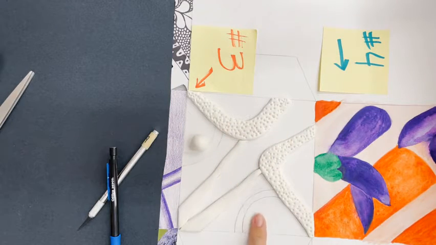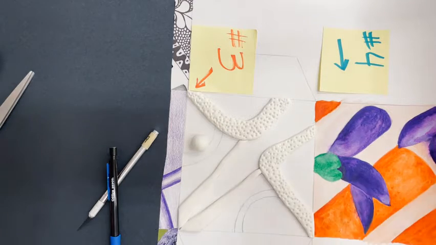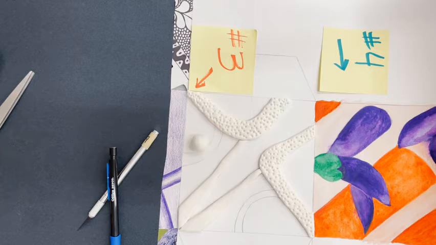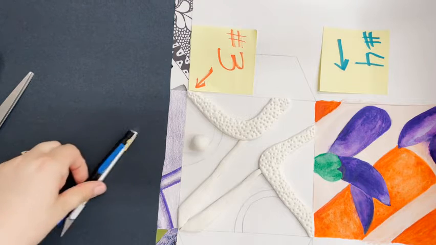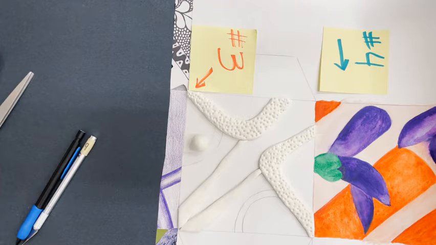When you are waiting for these to dry, I would like you to put your entire projects over on the drying rack so they can dry without the pieces falling off, okay? Either that, or I'll have paper plates for you. It kind of depends on your project, okay? So I'll give you further instructions on how to put these away at the end of class.